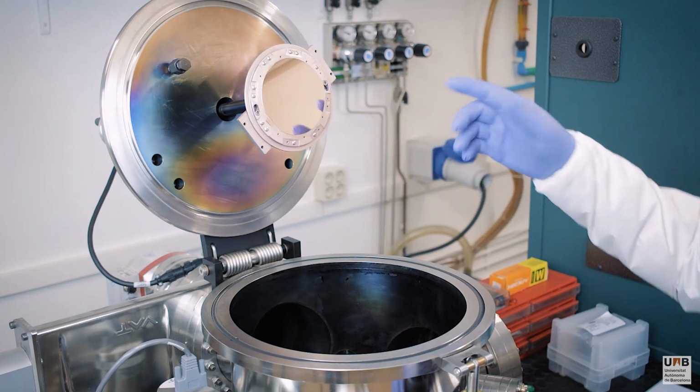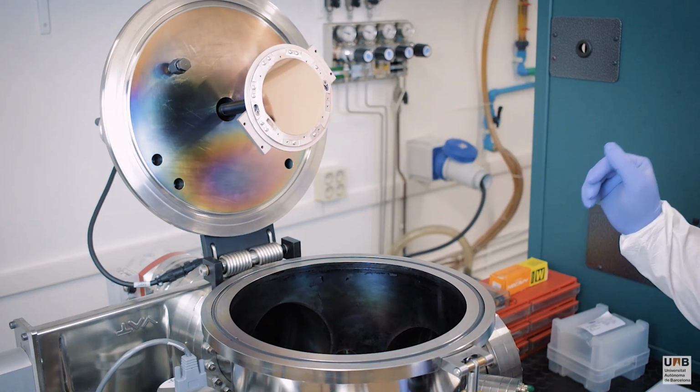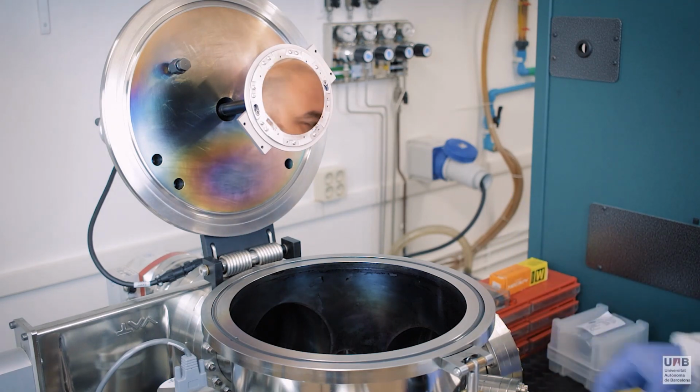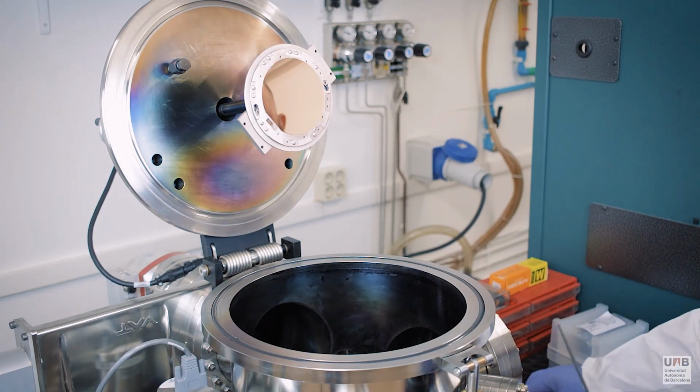clean pink color, which should look pretty characteristically copper to you. And we're going to go ahead and compare it with the silicon wafer we put in there originally.